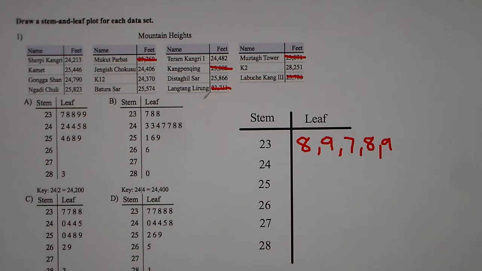So now let's look at the 24s. You have 24,213. So for the 24, there's a 2. 24,790. We round that up to 800, so it's an 8. 24,406.